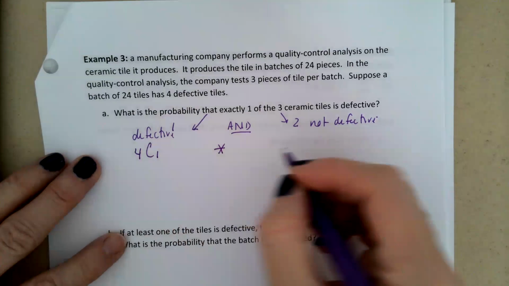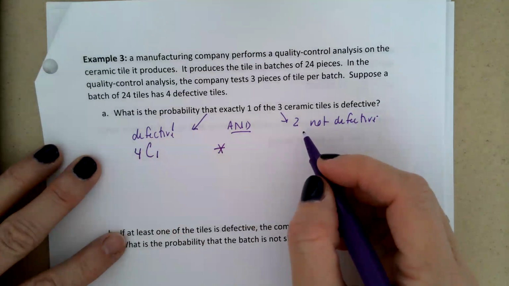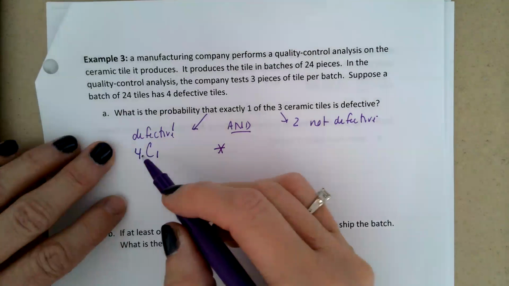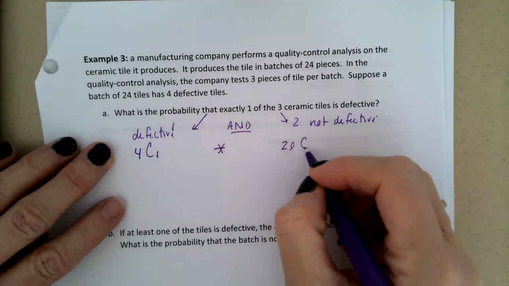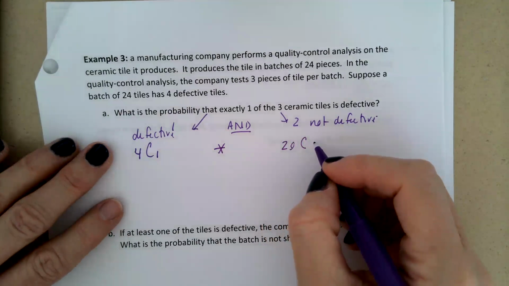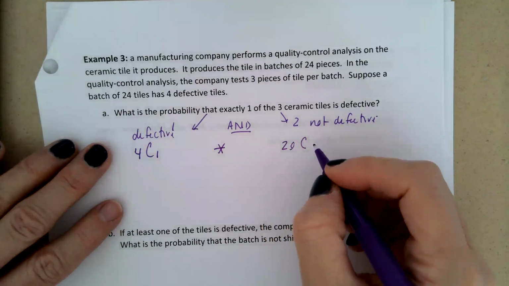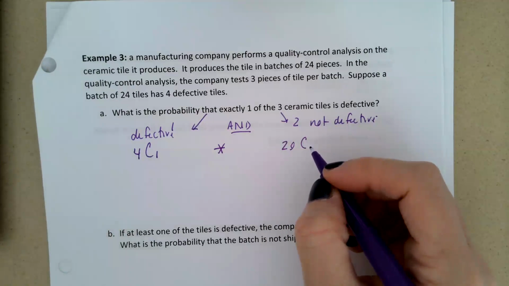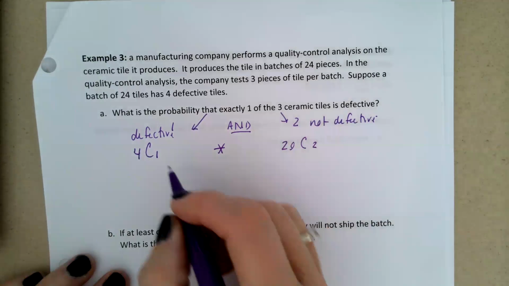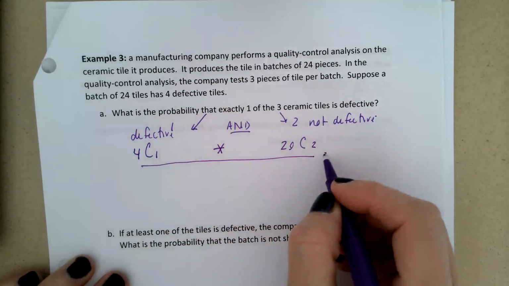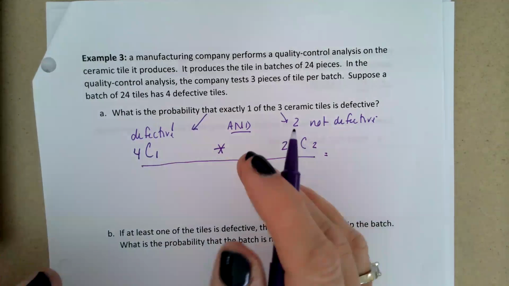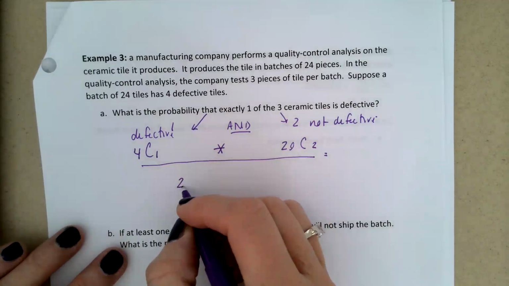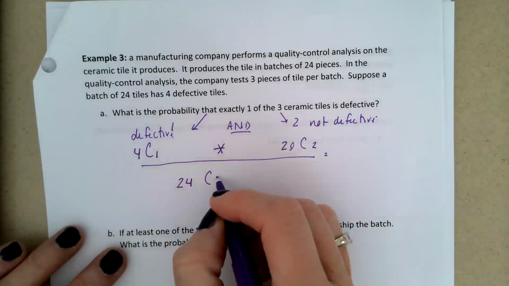The and means I'm multiplying, and then the rest of them, so 24 minus 4, there's 20 to choose from, and I want to choose 2 that are not defective. And then I'm going to divide by everybody. What's the number of ways that I can just choose any 3 tiles out of the 24? So 24 choosing 3.